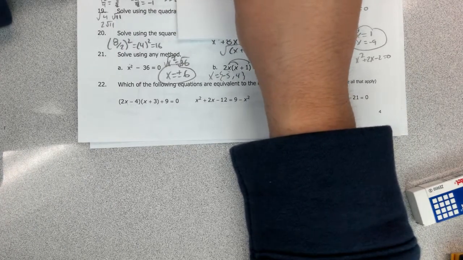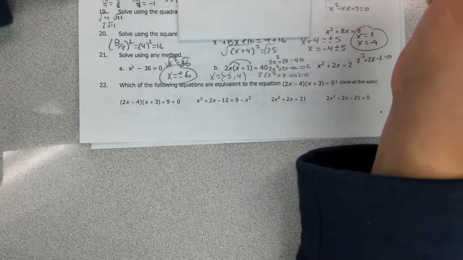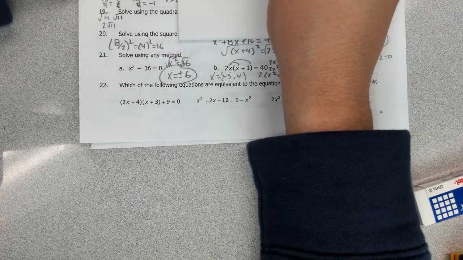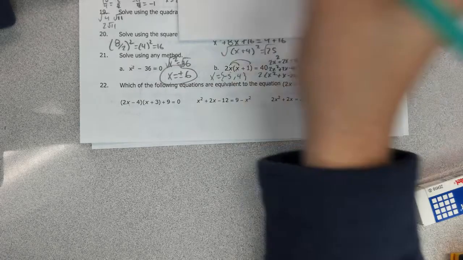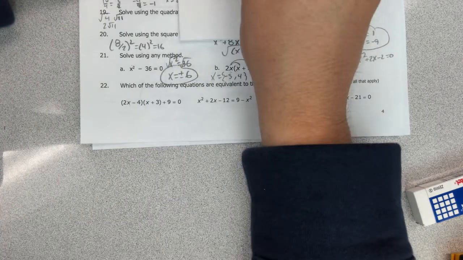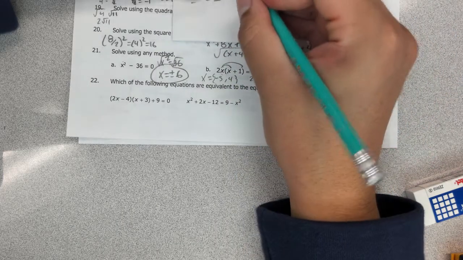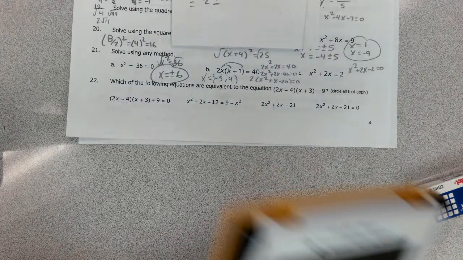Negative 2 plus or minus the square root of 2 squared minus 4 times 1 times negative 2 over 2. Alright, so 4. So let's find the discriminant.